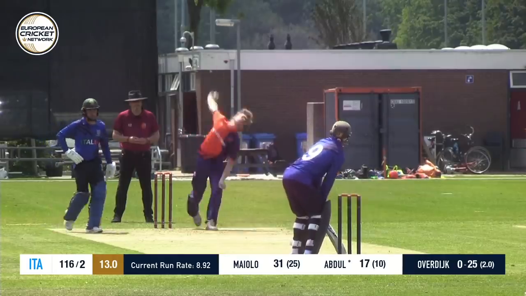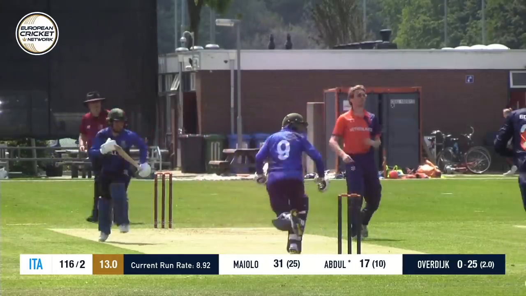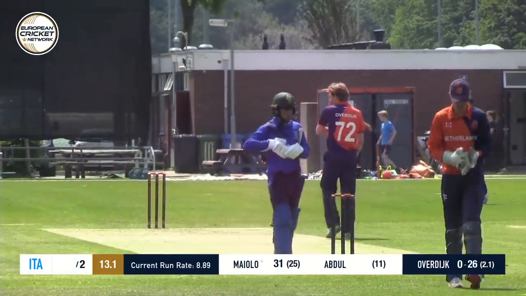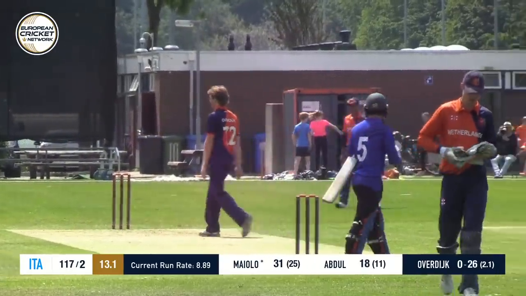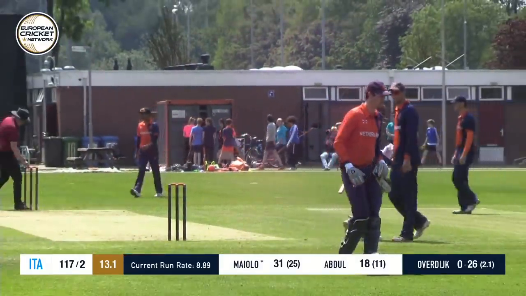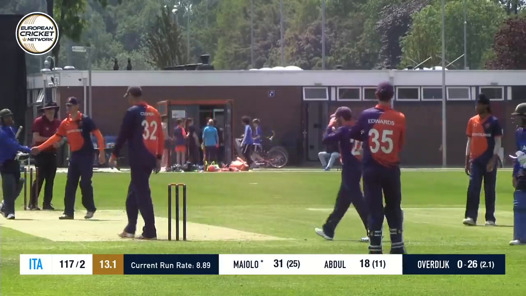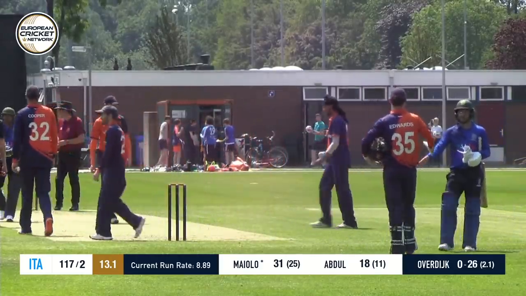So Overdijk back into the attack. It's a good delivery, but they'll still get one, and that will be the match. Far too easy for the Italians, and a good victory there from them. Batted well.